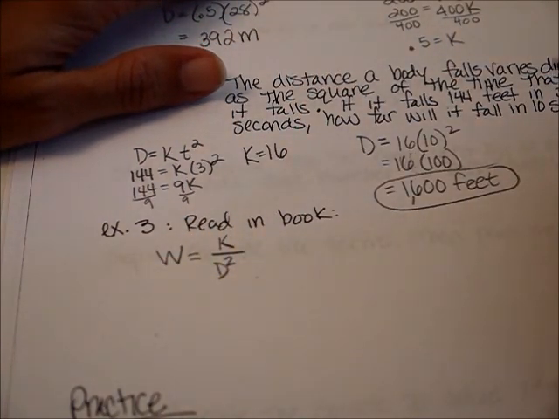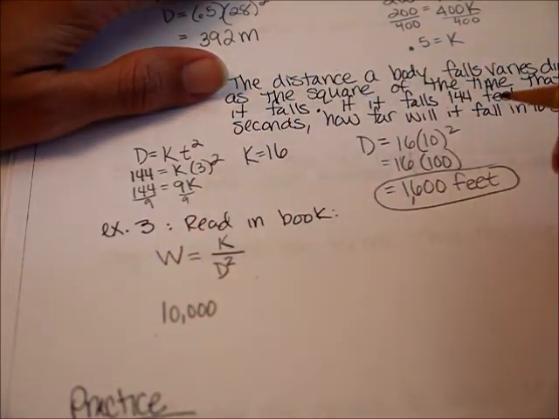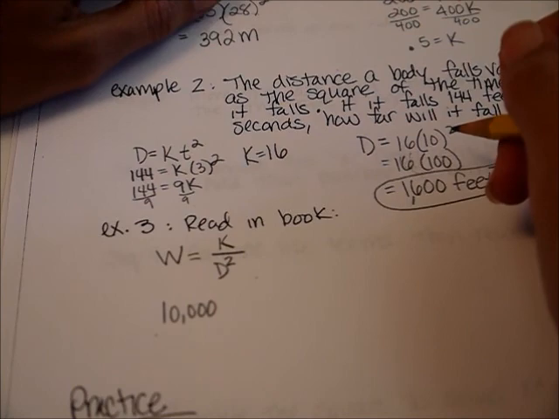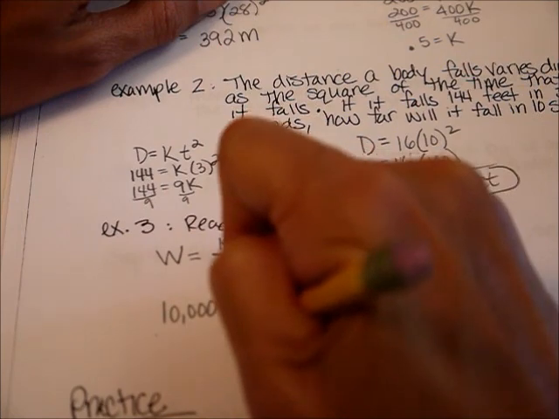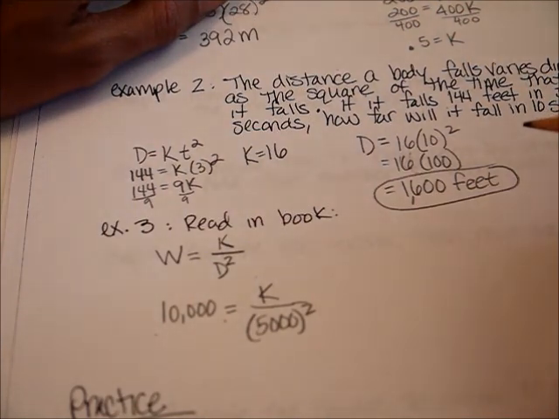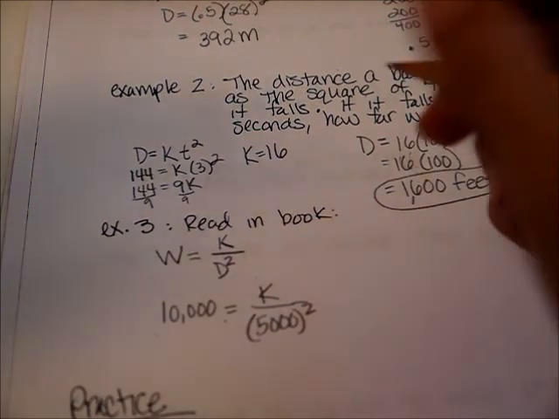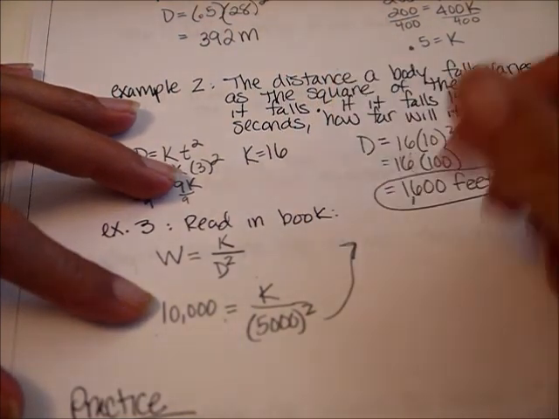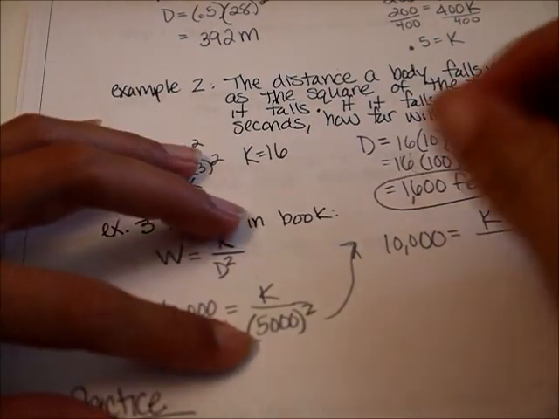If the body weighs 10,000 pounds, so I guess we're not talking about a human body because that'd be very uncomfortable, at a distance of 5,000 miles from the center of the Earth. Now we find our k, and how we do that is, I'm going to bring it up here. 10,000 equals k over 5,000 squared.